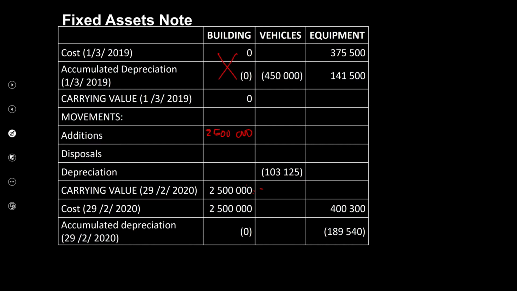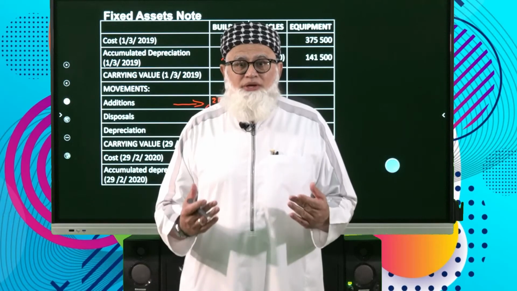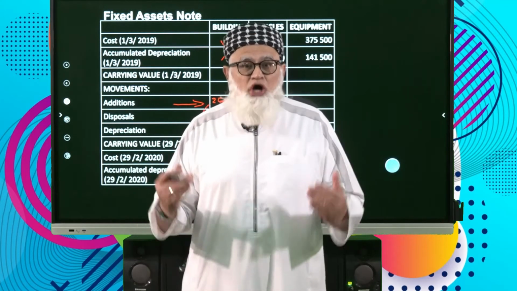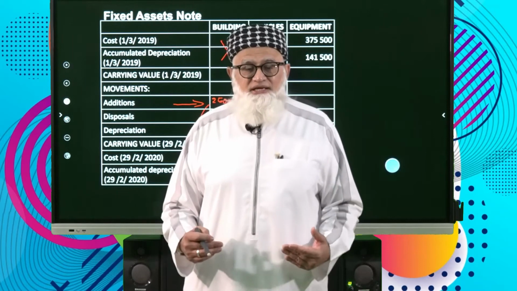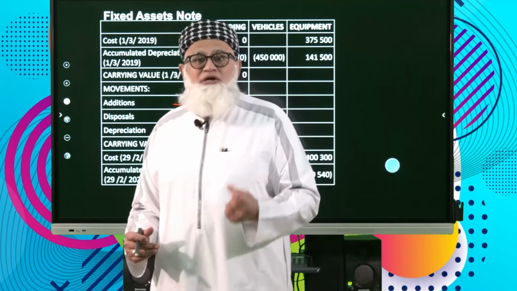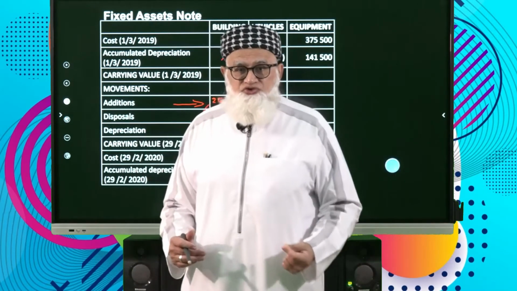During the year, you purchased additional land and buildings to the value of 2,500,000, and as a result, that is now your closing balance at the end of the year. Also, we remember that land and buildings does not have any accumulated depreciation. Land and buildings do not depreciate in value, rather they appreciate in value. Okay, so that's your land and buildings sorted out.